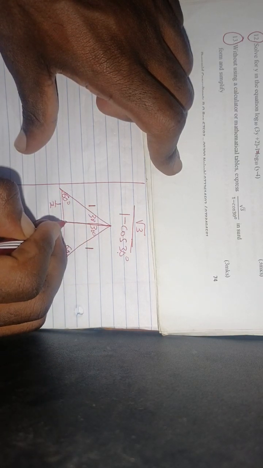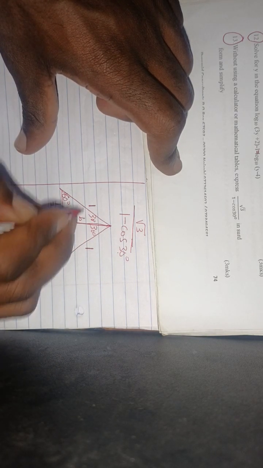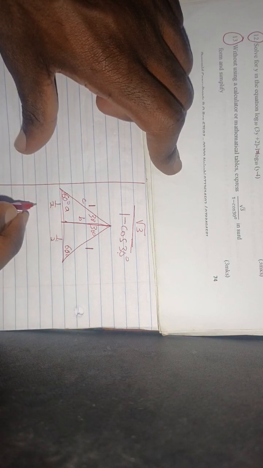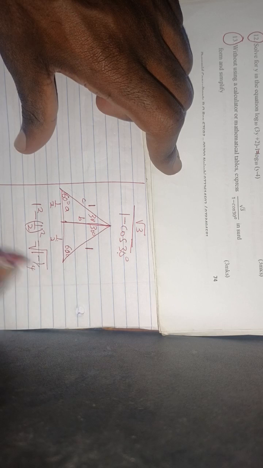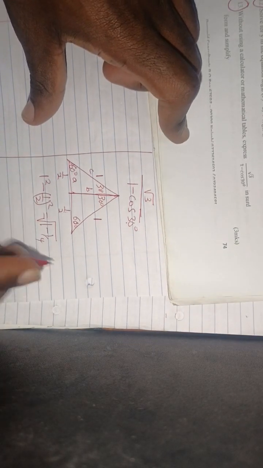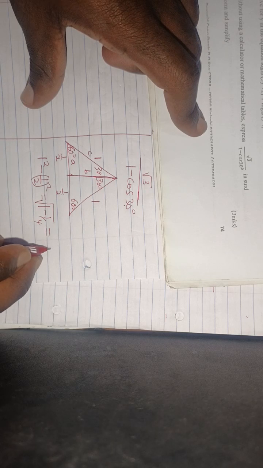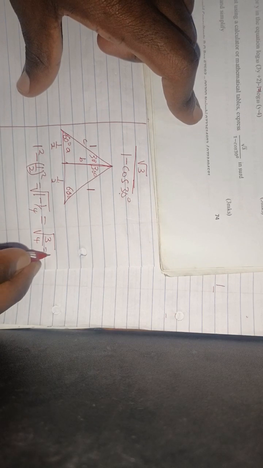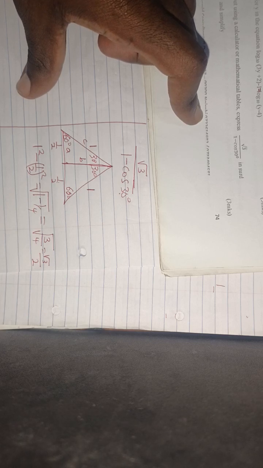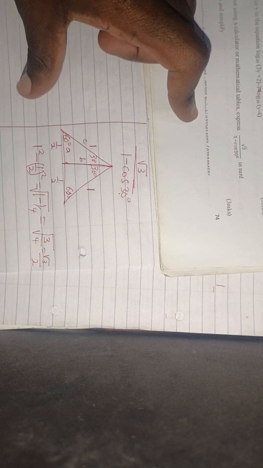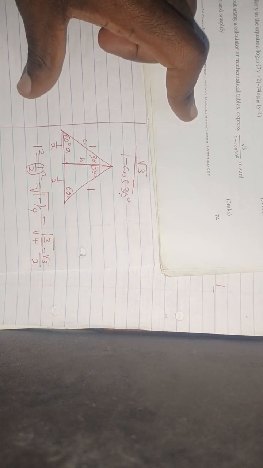We need to get this height. You can take this to be A, this to be B, this to be C. Using Pythagoras theorem, we just say 1 squared less a half squared, so that you'll end up having 1 less a quarter. You have to get the square root of that. So what does it give you? It is going to give you 3 over 4. So the square root now finally gives you root 3 over 2, because the square root of 4 is 2. But in case you get a number whose square root cannot be a whole number, you're allowed to leave it like that, in surd form.